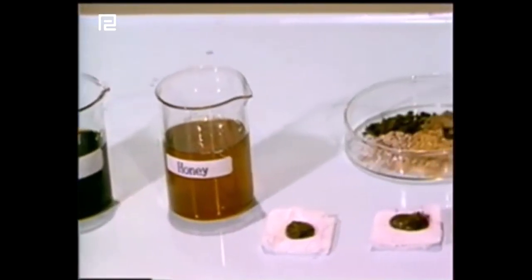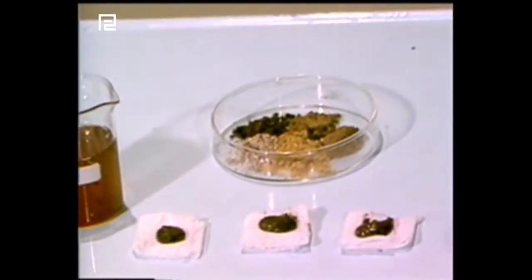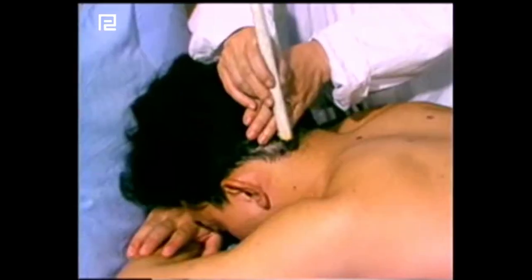Grind the herbs into powder. Mix with wine or honey until paste-like and make into a medicine cake of 2 centimeters in diameter.